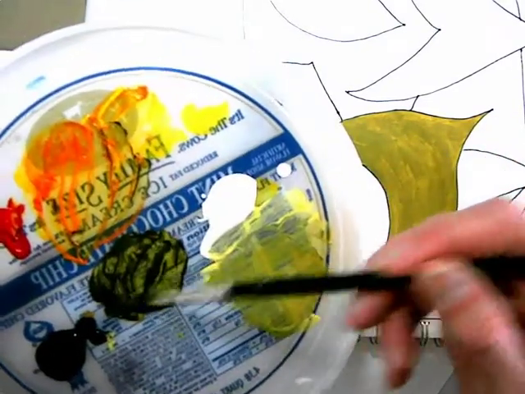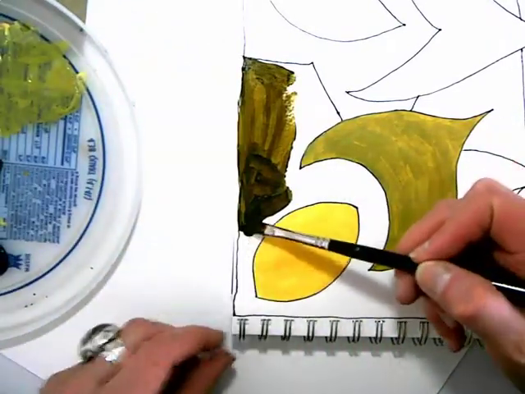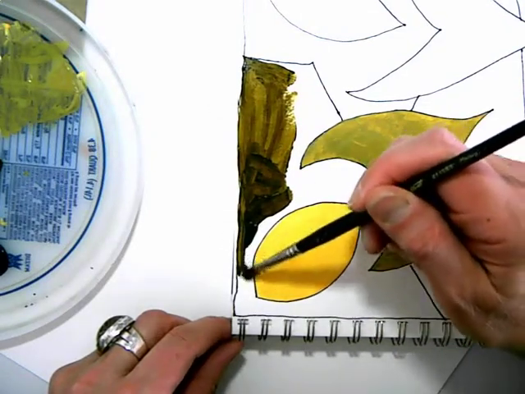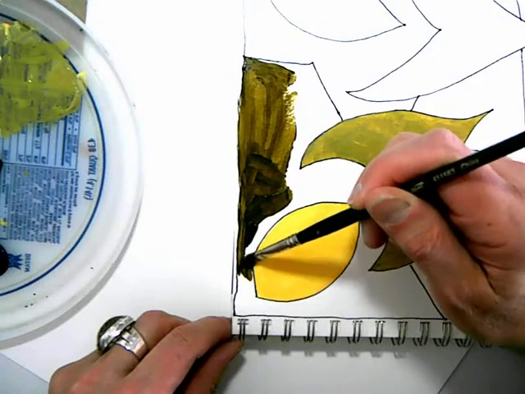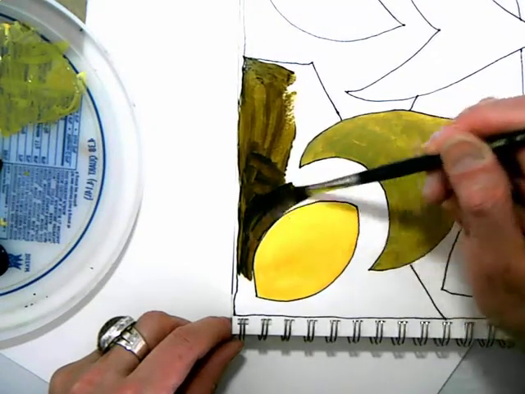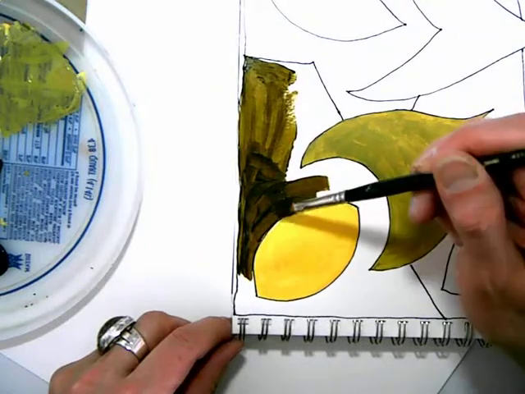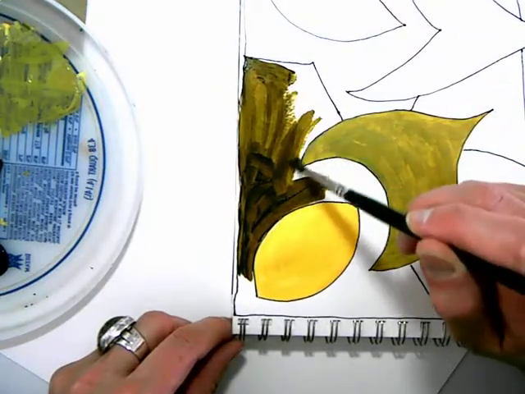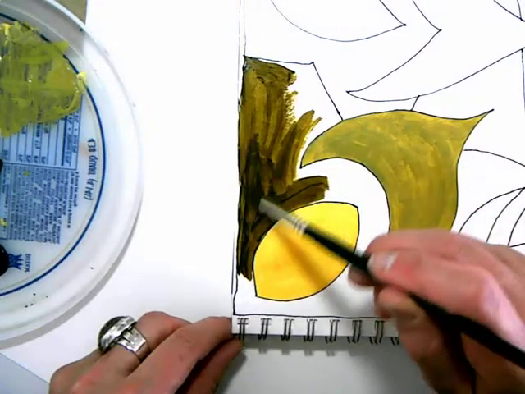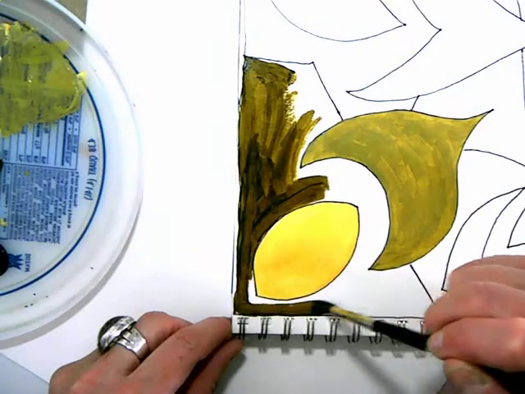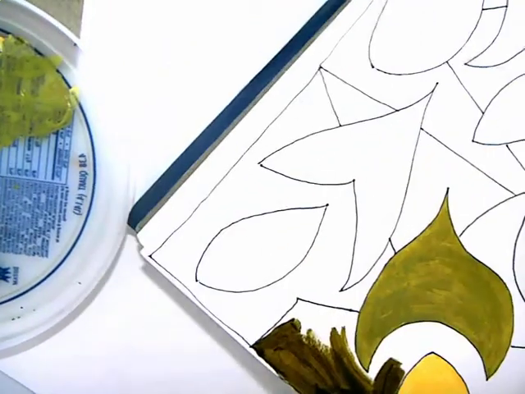Black is more transparent, and what I'm finding is a lot of streaks, and I'm not real happy with that. So I'm going to finish this shape up, and I'm going to mix up another batch of both the yellow-orange and then the shade, the yellow-orange, so that I get a much more even appearance for this background shape.